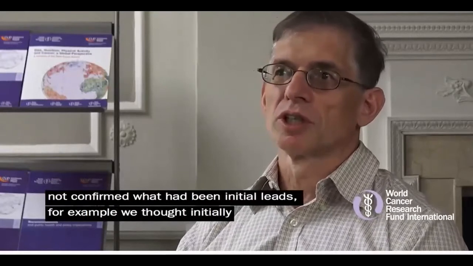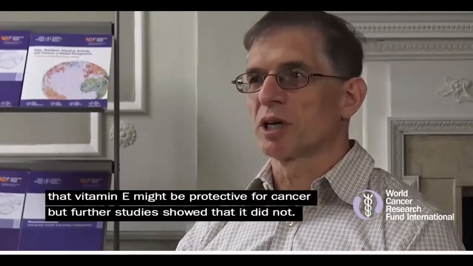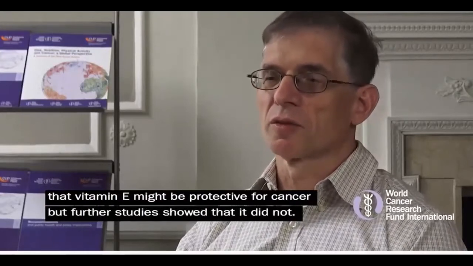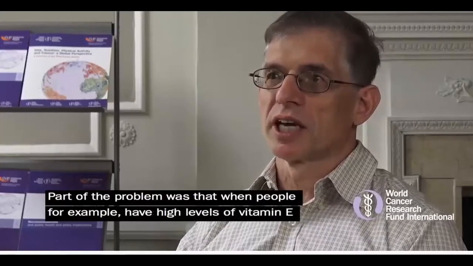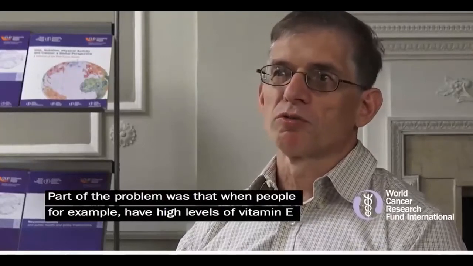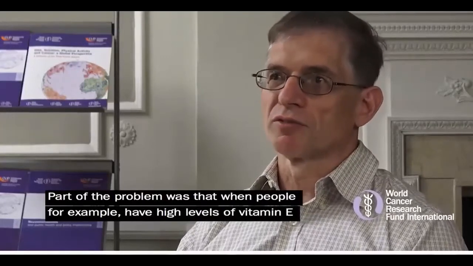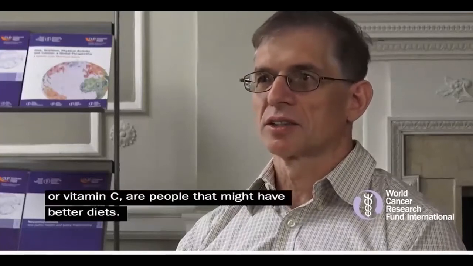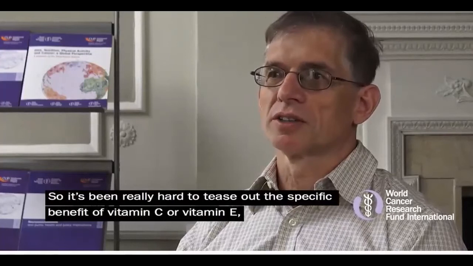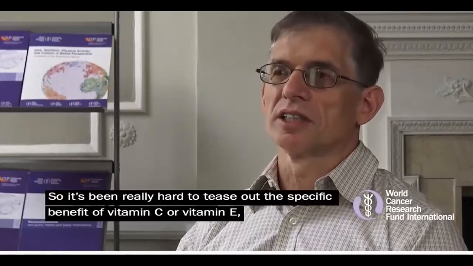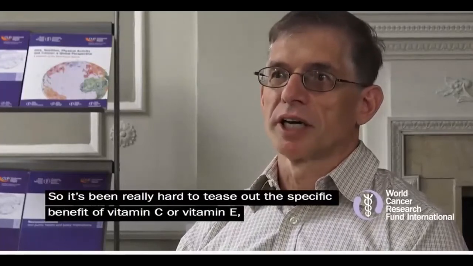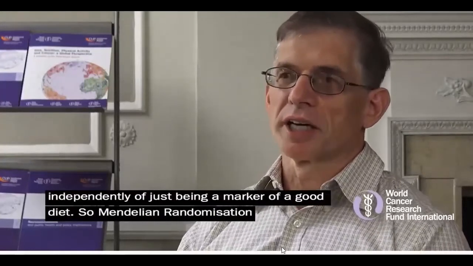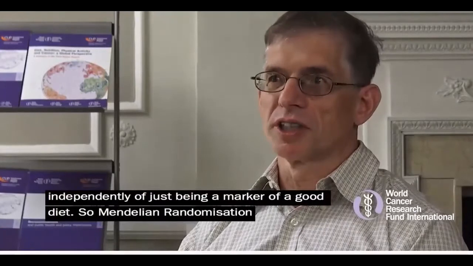For example, we thought initially that vitamin E might be protective for cancer, but further studies show that it did not. Part of the problem was that people who have high levels of vitamin E or vitamin C might also have better diets. So it's been really hard to tease out the specific benefit of vitamin C or vitamin E independently of just being a marker of a good diet.